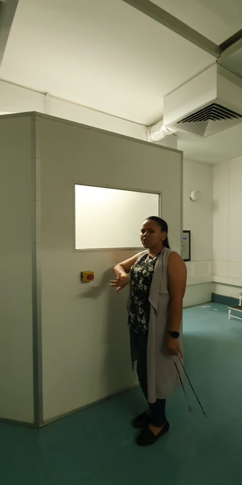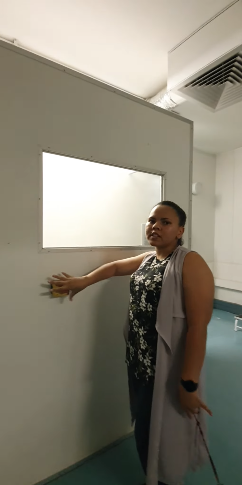This is an emergency stop button. If you press it, the entire system will shut down, only if used in cases of emergency. These are your lead letters, left and right, which we'll use to demonstrate the patient's correct anatomical side of the body.